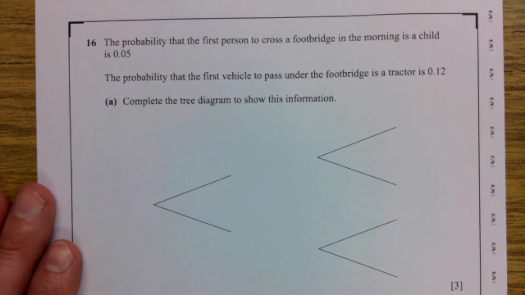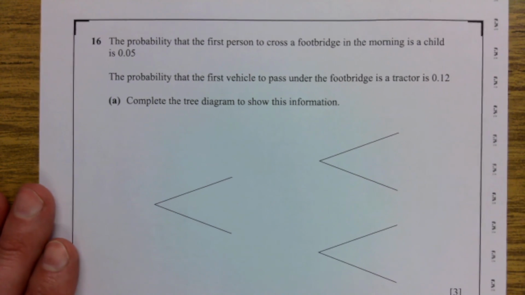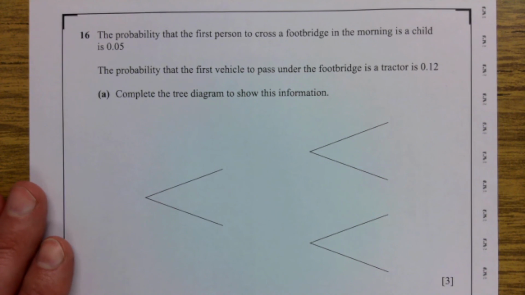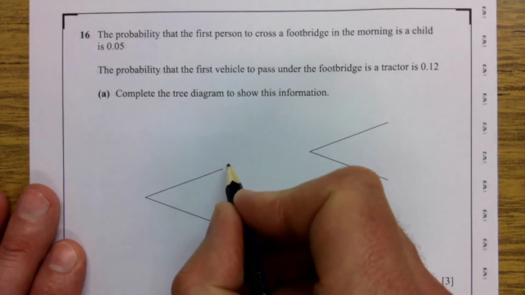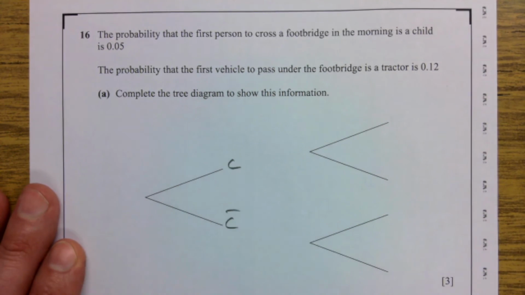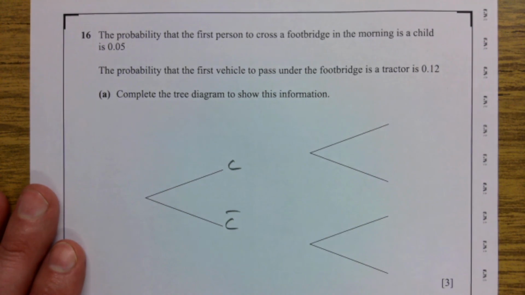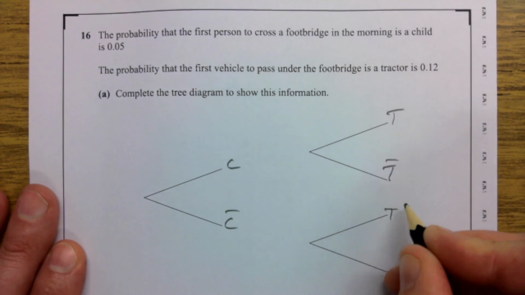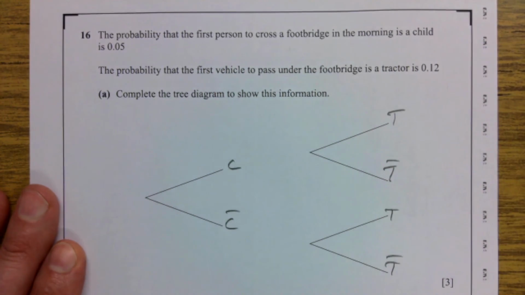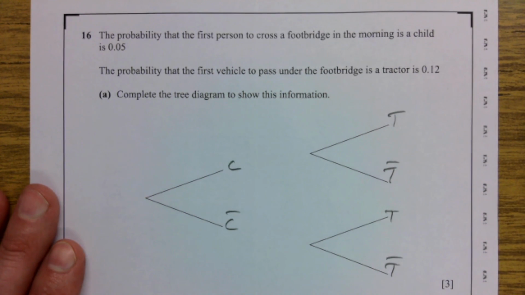Finally, the probability that the first person to cross a footbridge in the morning is a child is 0.05. The probability that the first vehicle to pass onto the footbridge is a tractor is 0.12. Complete the tree diagram to show this information.